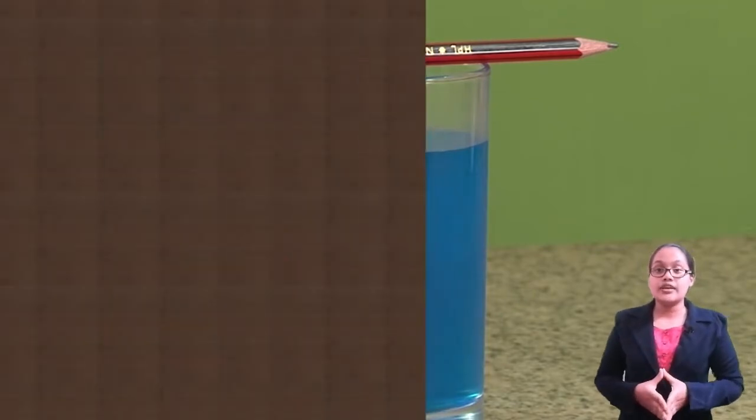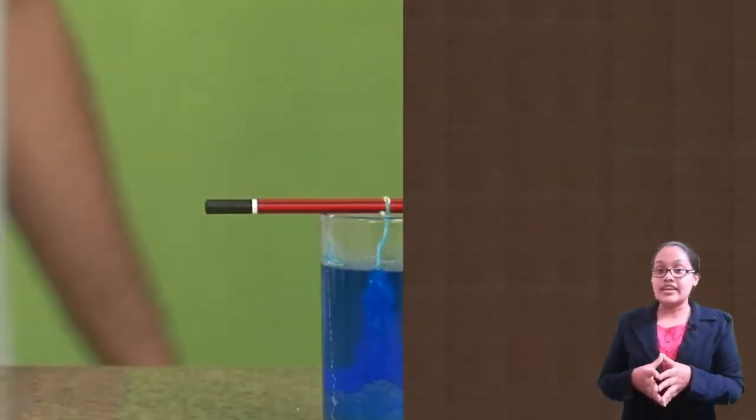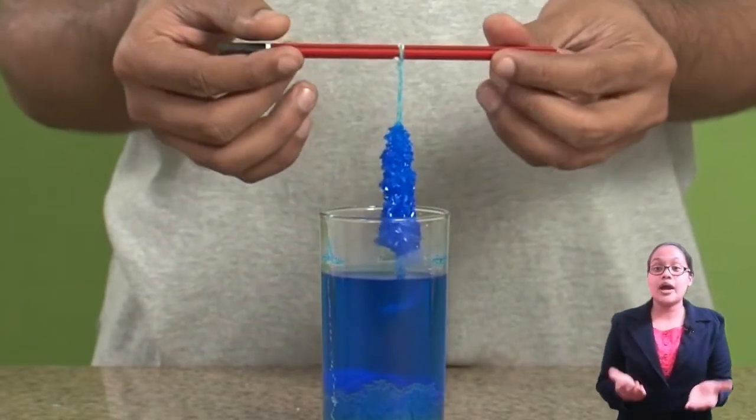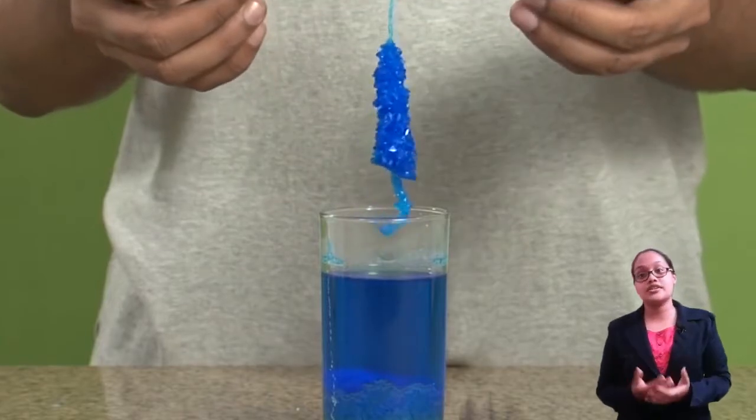While cooling, after some time, we can see pure crystals of copper sulfate coming out of the saturated solution. The liquid will contain the soluble impurities, and thus we can obtain pure crystals of copper sulfate from impure copper sulfate. So the process we used here is crystallization.